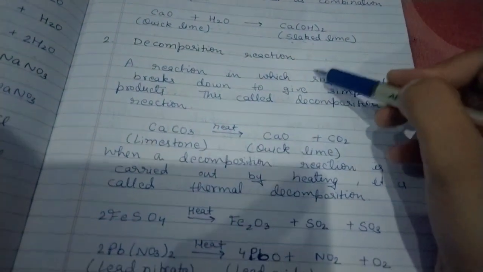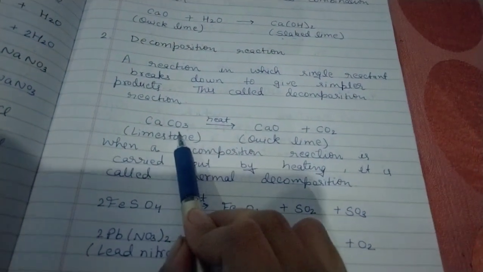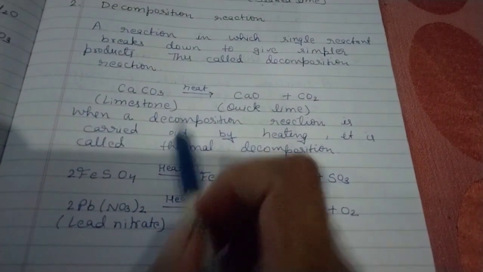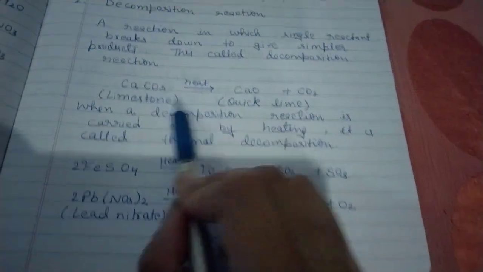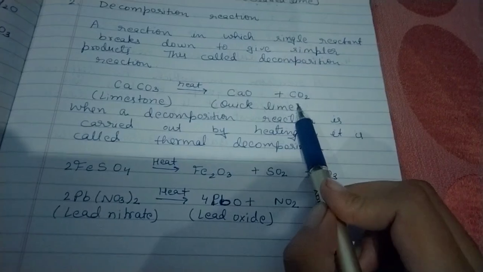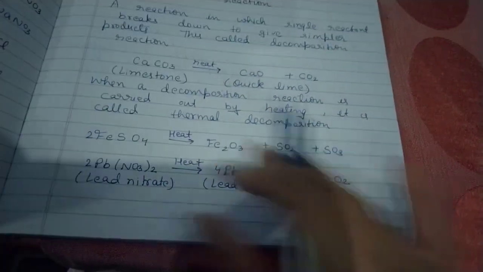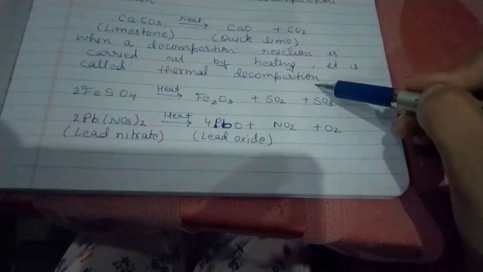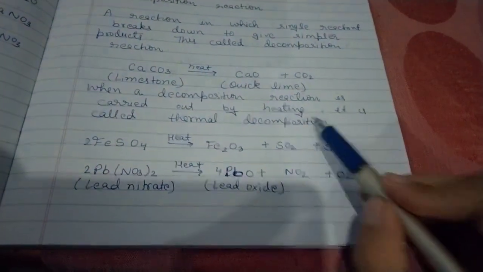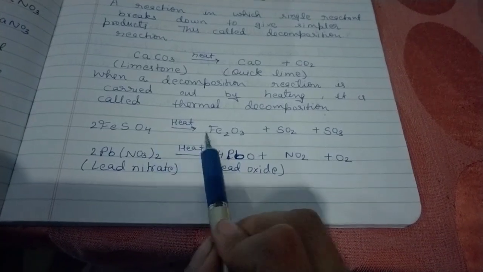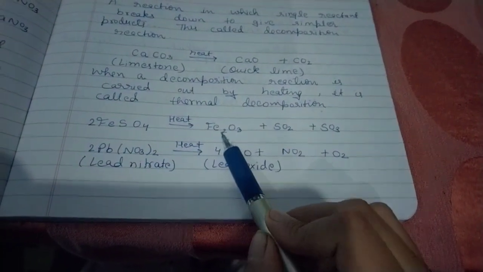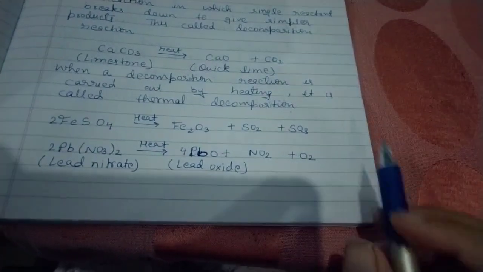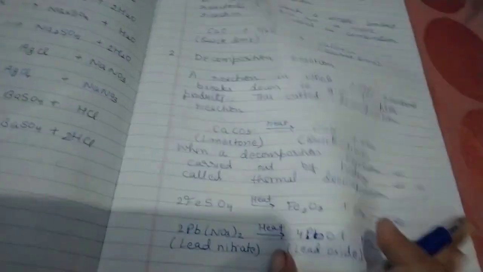Another one is decomposition reaction. Here a single reactant breaks down into two or more products. Here calcium carbonate is breaking down into calcium oxide and carbon dioxide, and when this reaction takes place in the presence of heat, it is called a thermal decomposition reaction. For example, iron sulfate is breaking down in the presence of heat to form iron oxide, sulfur dioxide and sulfur trioxide.